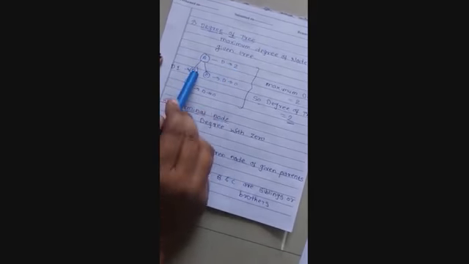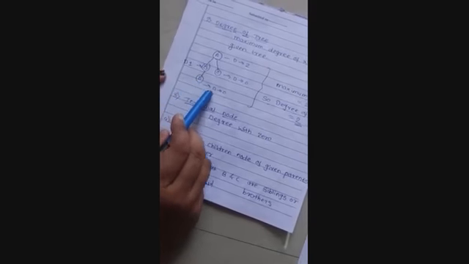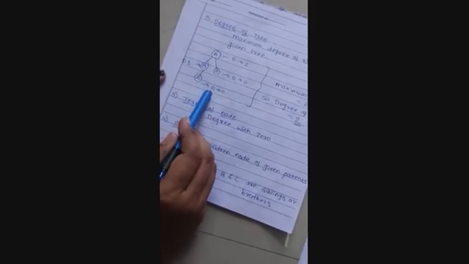Degree of B is 1, because it has only 1 child. Degree of C is 0, because it doesn't have any child. In the similar way, the degree of D is also 0. Means in the whole tree the maximum degree is 2, because A has degree 2, B has degree 1, C and D have degree 0. Means the maximum degree is equal to 2. So the degree of tree is 2. Clear everyone?